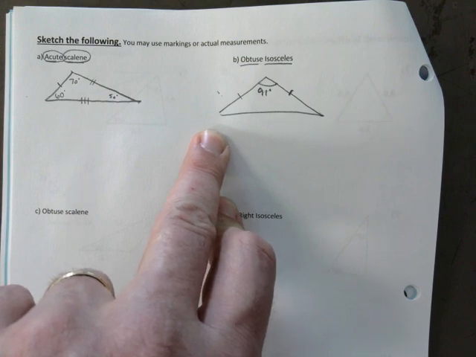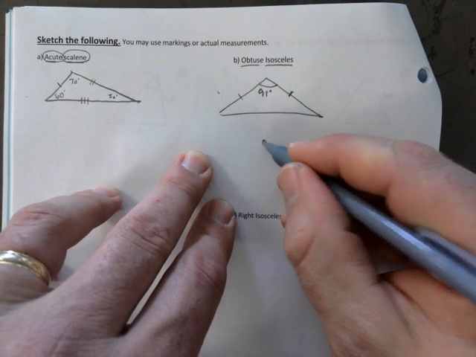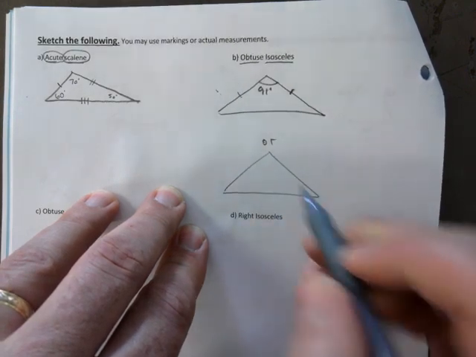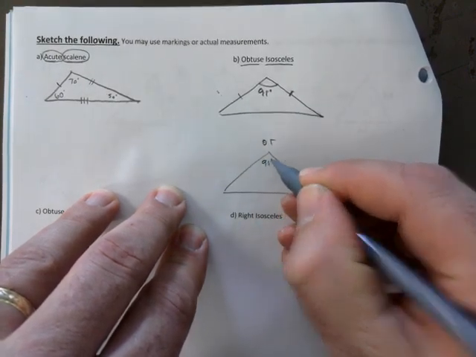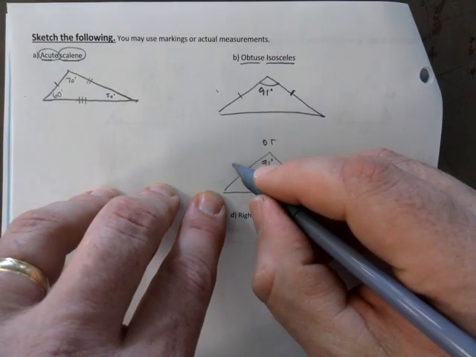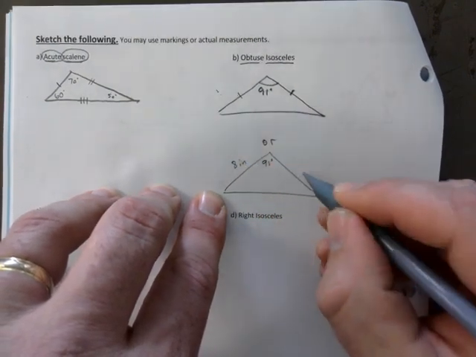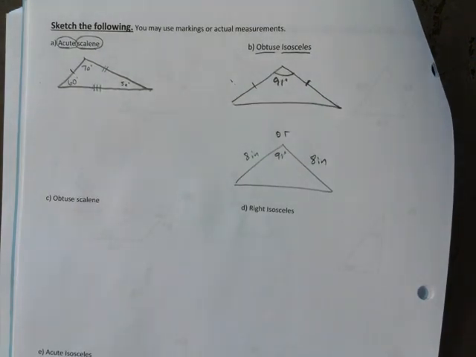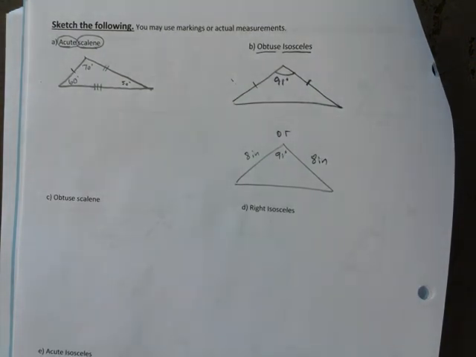You've made it isosceles. You could have done this. Watch, 91. You could have said this is 8 inches, and this is 8 inches. That is also, there's no difference. It's up to you how you want to do it.